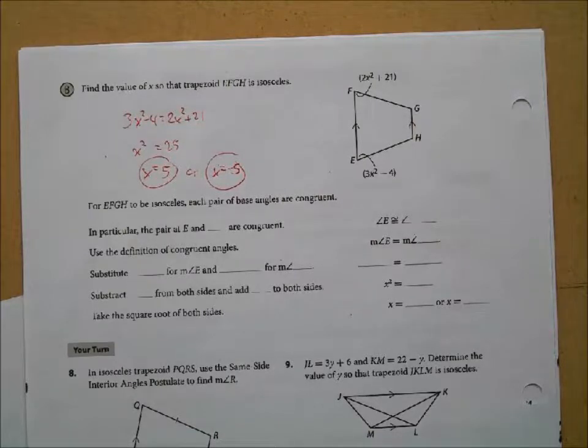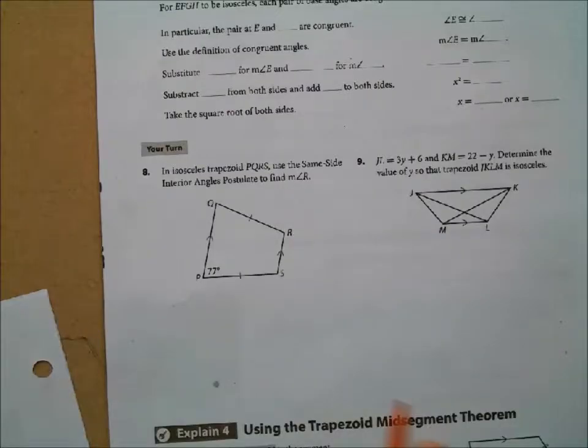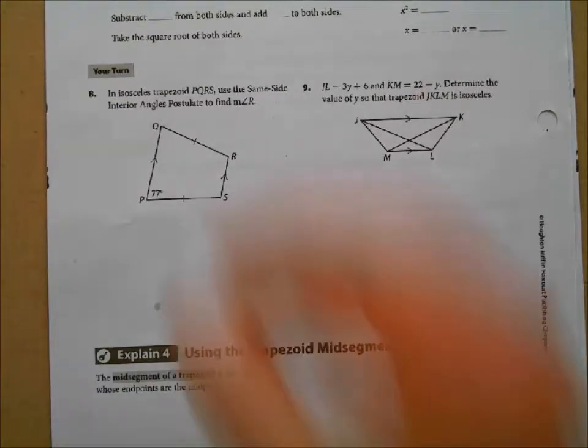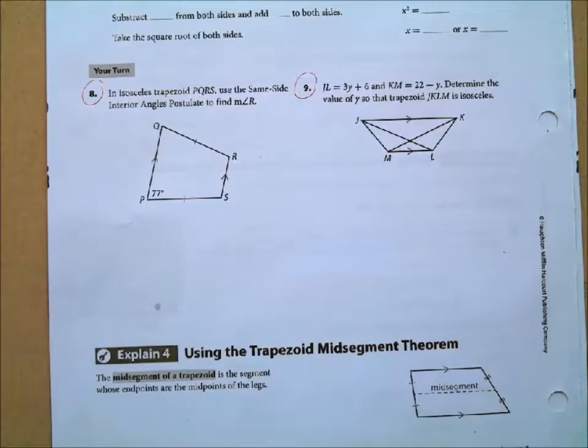All right. So why don't you go ahead and try 8 and 9. Give those two a try real quick. See what you can come up with there.